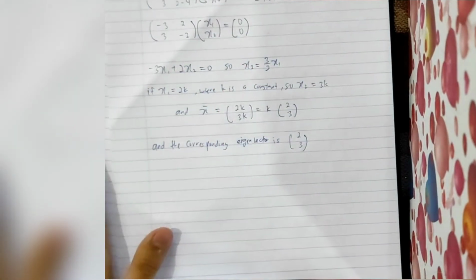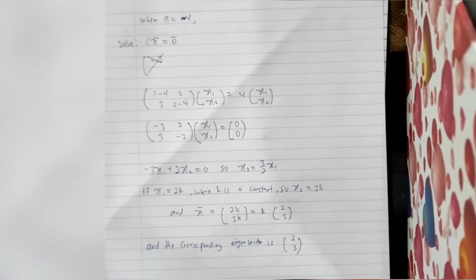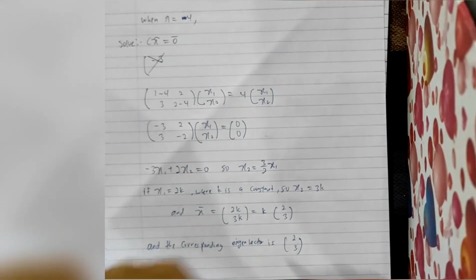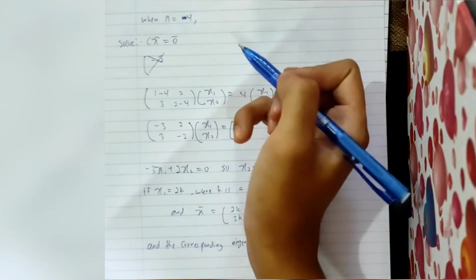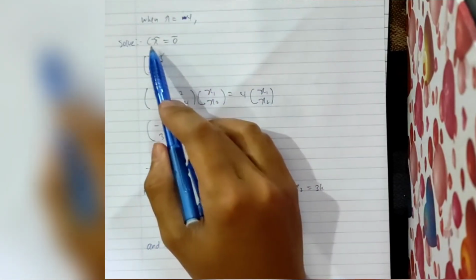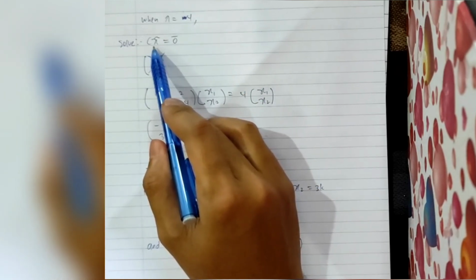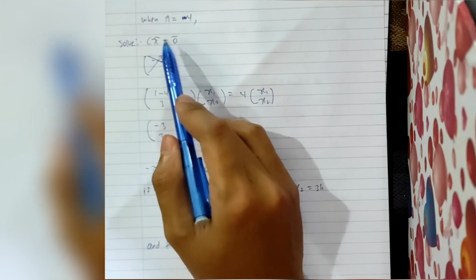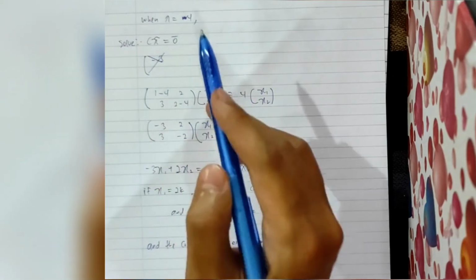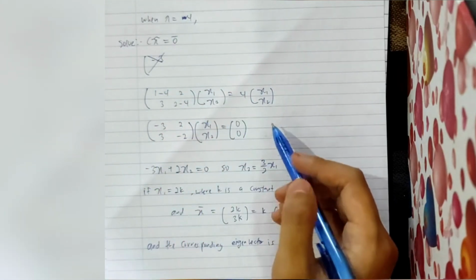Okay, now we can see it. Also, you have to solve it with this equation: matrix C times matrix X equals the null matrix.